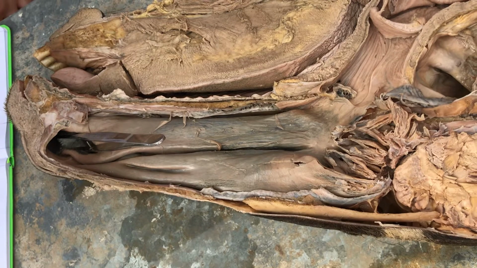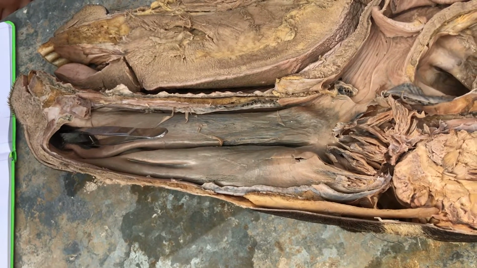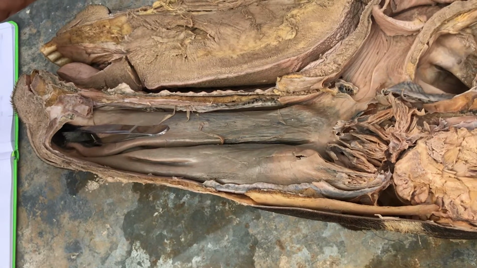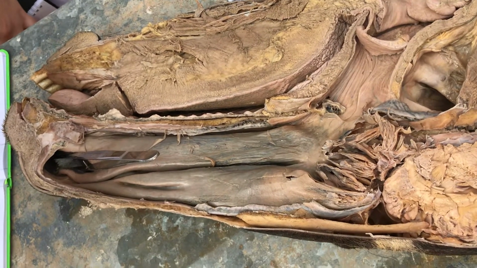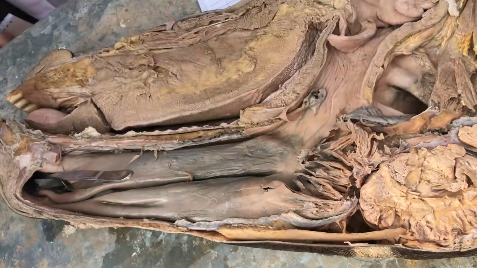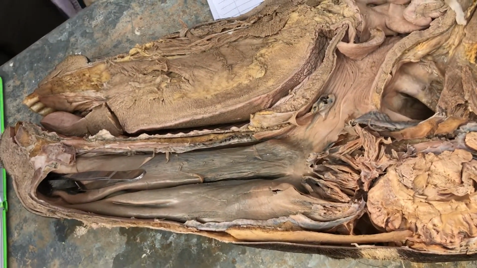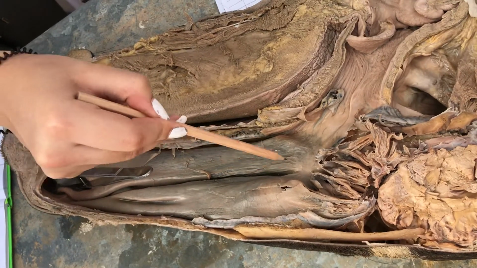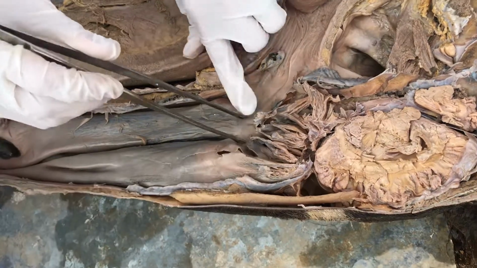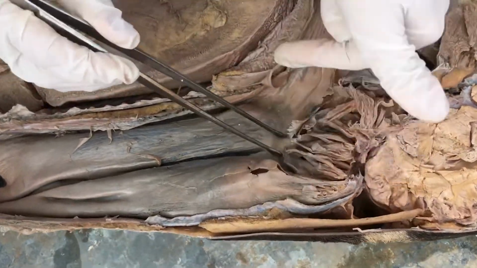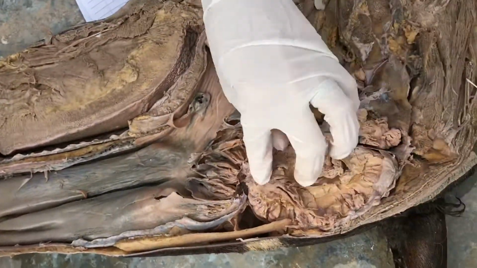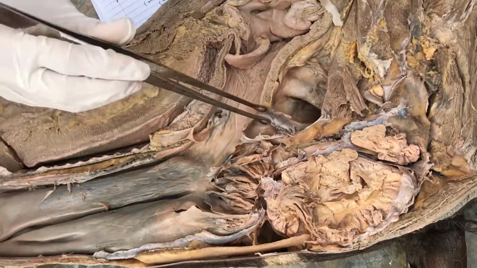We have two openings of the nasal cavity, anterior and posterior. Anterior and posterior openings, we have two. This is the middle part, the one between them. And this is the ethmoidal concha.